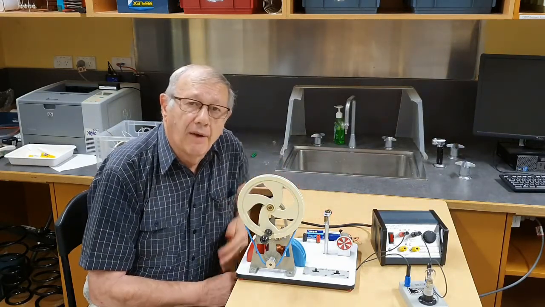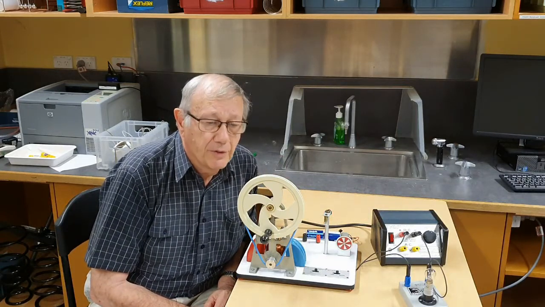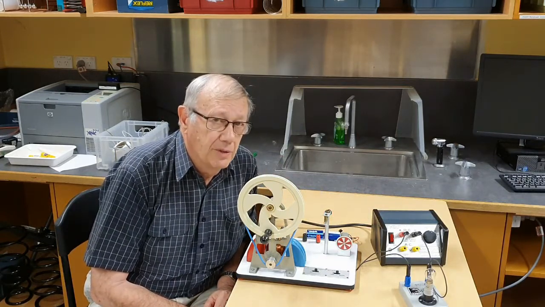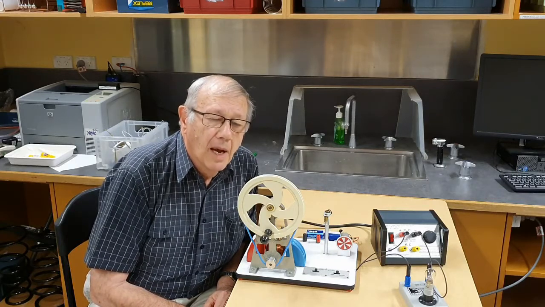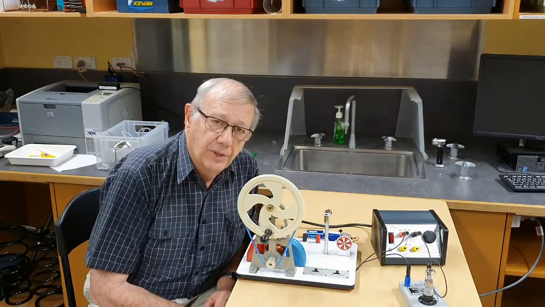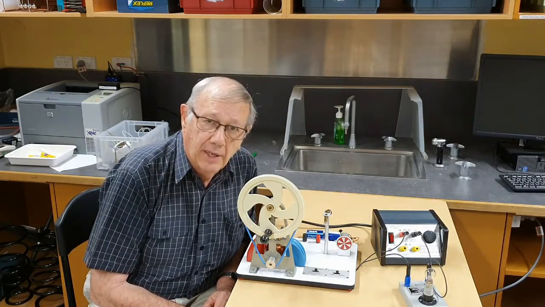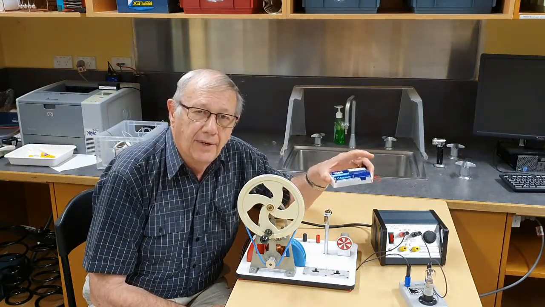So those are a few terms that we've hopefully got a better understanding of. First of all, the difference between conventional and electron flow when it comes to current, the difference between AC, alternating current, and direct current, and the difference between a cell and a battery.